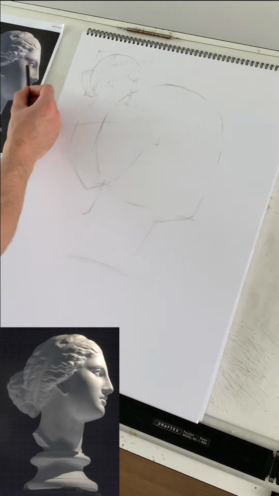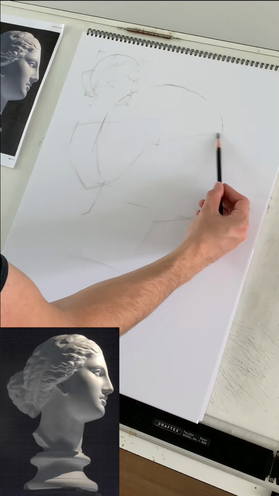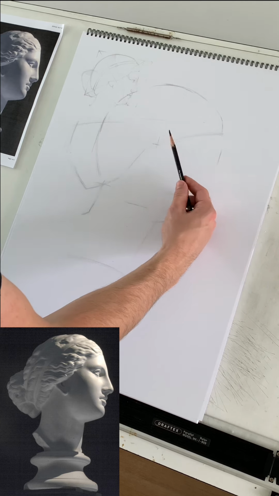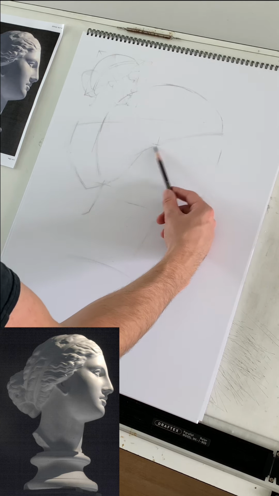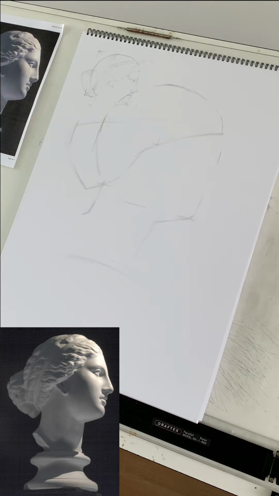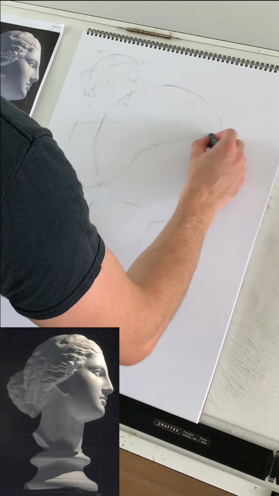So I'm just having a look at the hairline now. And I'm just going to draw a sweeping line that travels in that kind of direction. And again, I can correct that later. I don't need to obsess too much over that. If it needs to be fixed, I can fix it later.